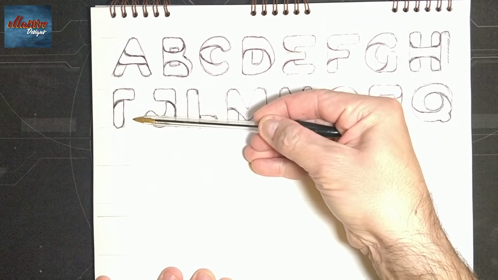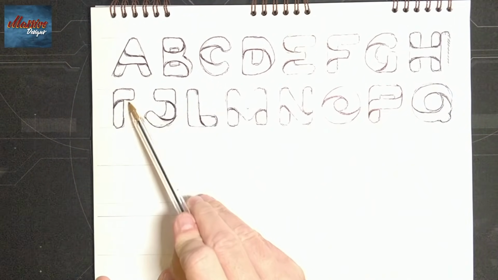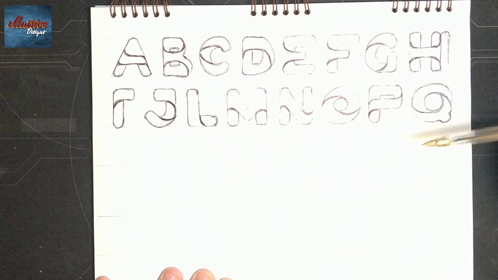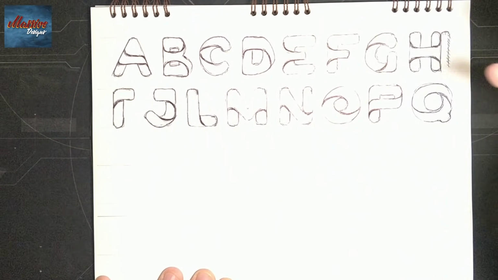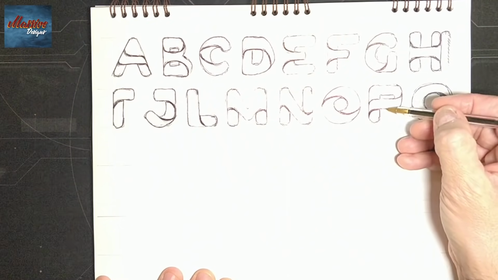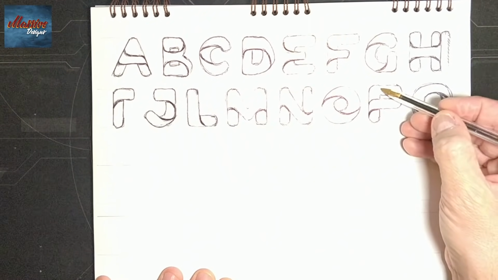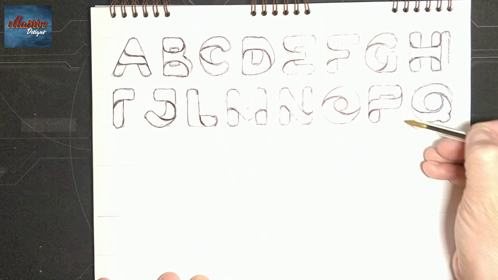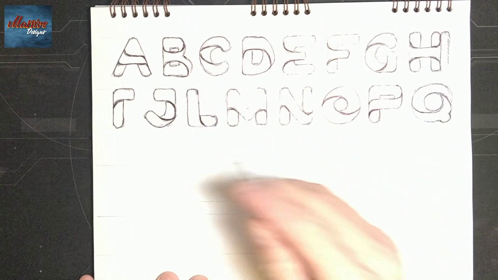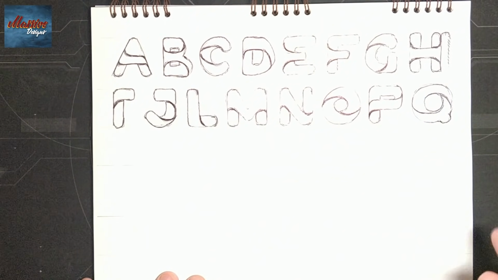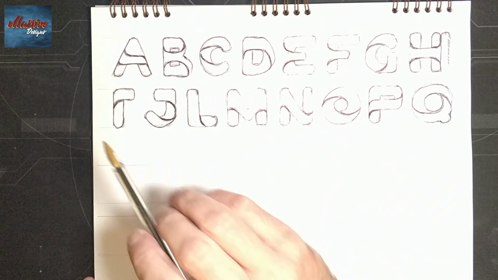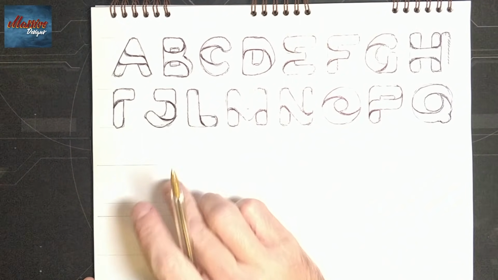Where you expand it a little bit down and the right side, and then you create this area. For the R, it's basically the same thing. You're going to maintain the same structure of the letter, but you just add the little thingy there. It seems that I missed something in here.